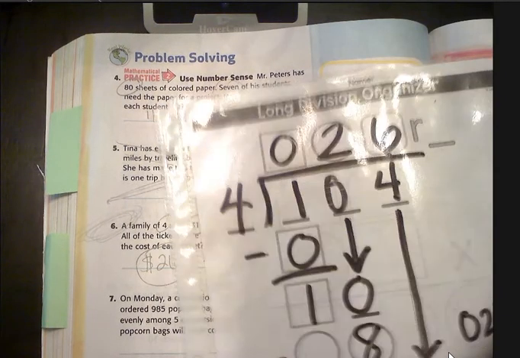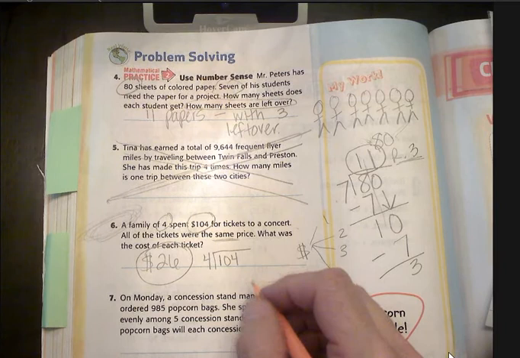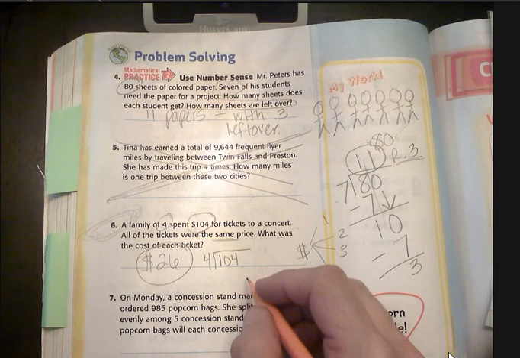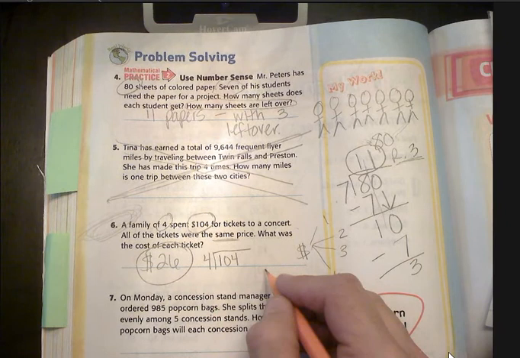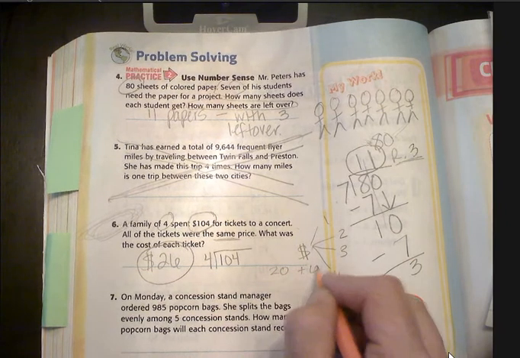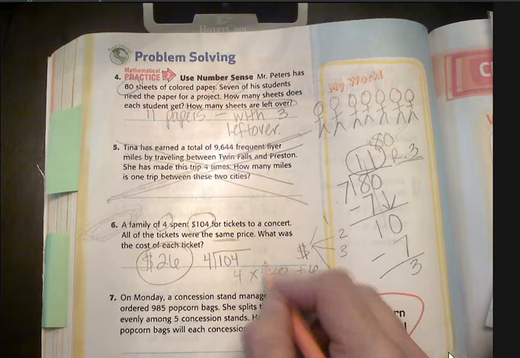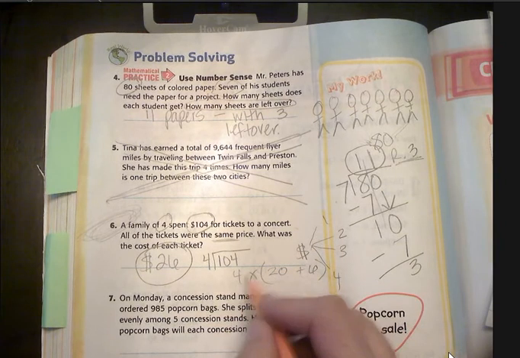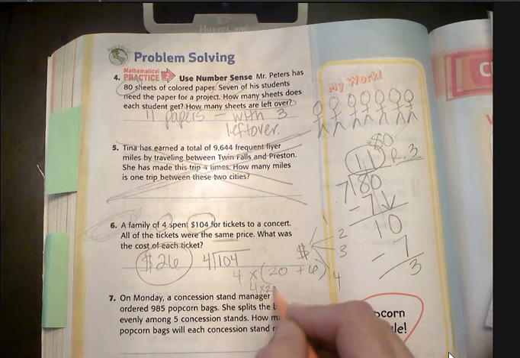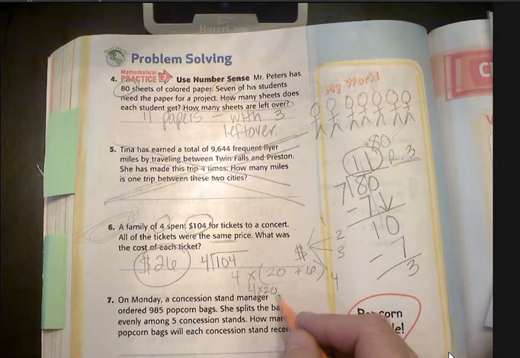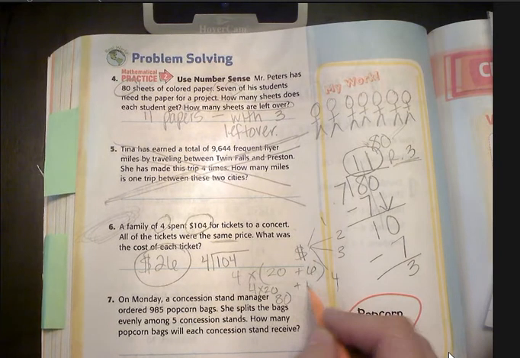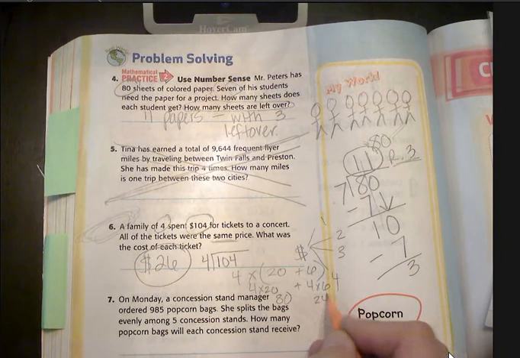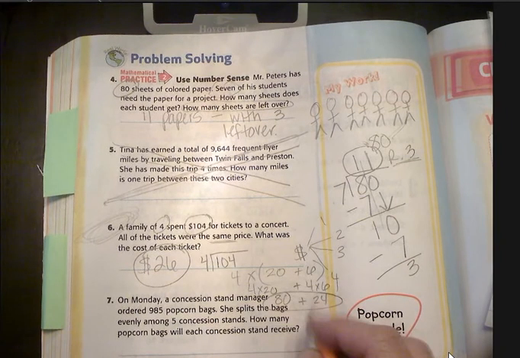Now, remember there's other strategies if you didn't know how to place that 0, which we're going to learn in a different lesson. But remember, just like multiplication, you can use the distributive property. So you can do 26 would be 20 plus 6 and do 4 times that. 4 times 20 plus 6. So we do 4 times 20 to get 80, and 4 times 6 to get 24, and then I'd add them together to get 104.